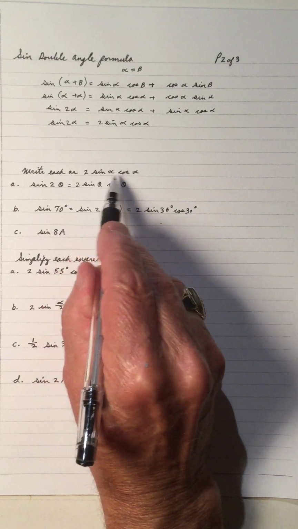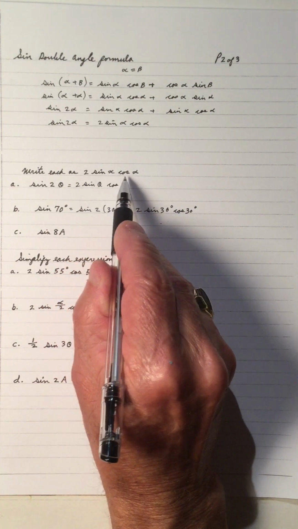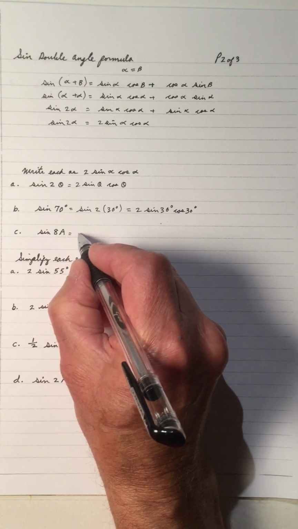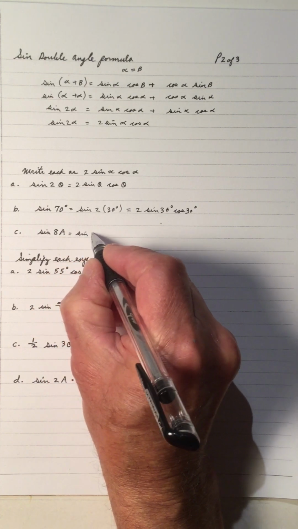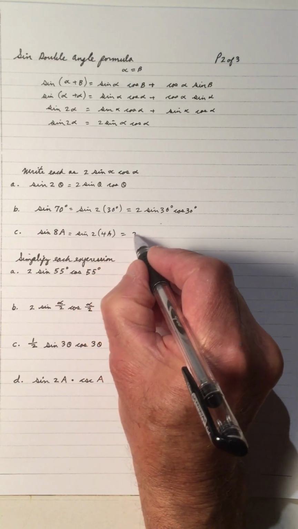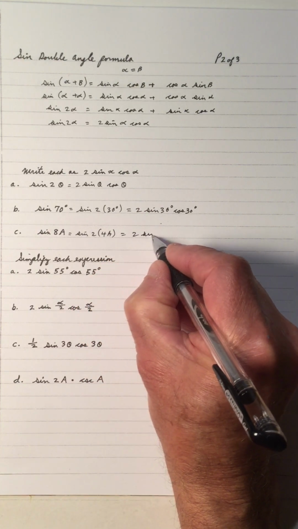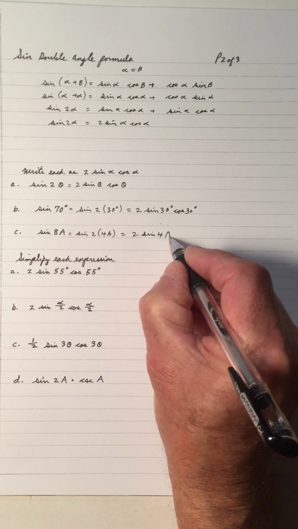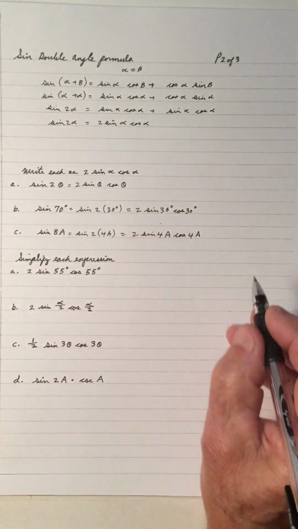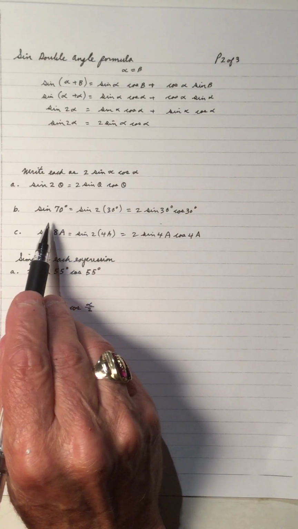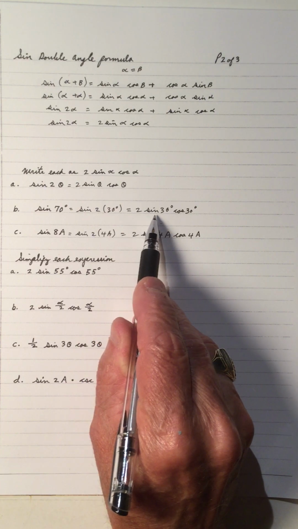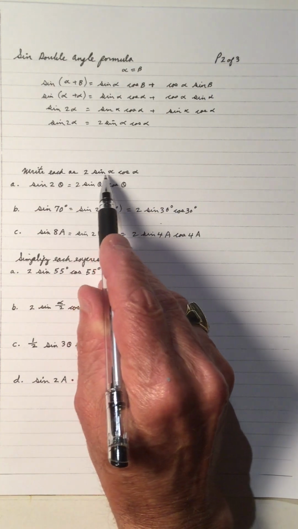Again, we're writing it as 2 times sine alpha cos alpha. And the sine of 8a is the sine of 2 times 4a, so that's 2 sine 4a cos 4a. That's a bit of practice in writing the double angle formula as twice sine alpha cos alpha.